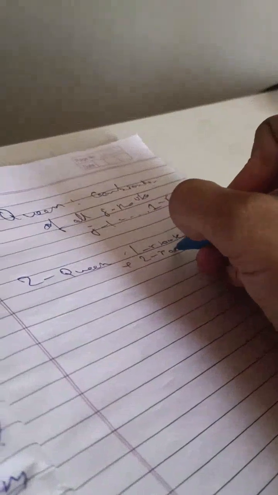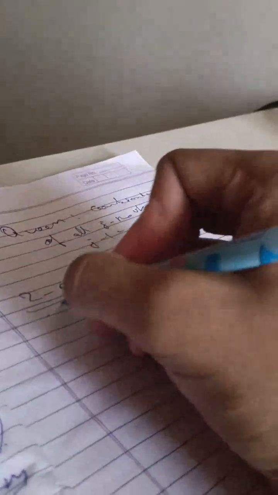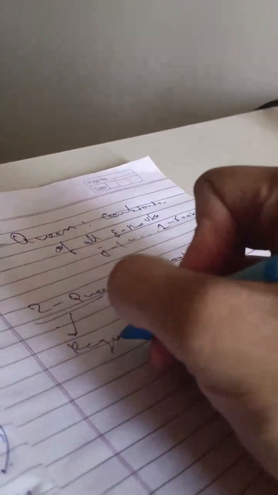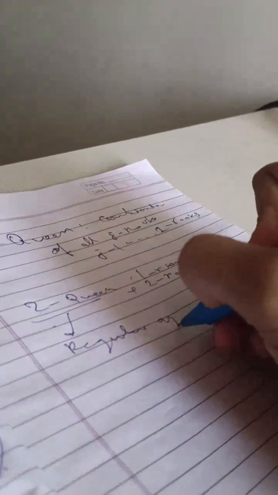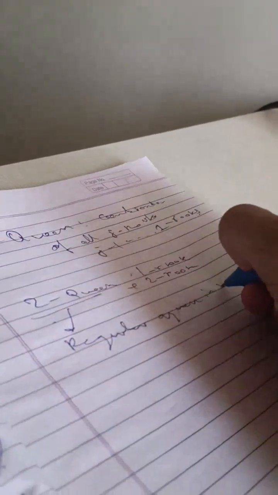So for example, a 2-queen is 1 rook plus 2 rook. Your 2-queen is your regular queen in 8 cross 8.